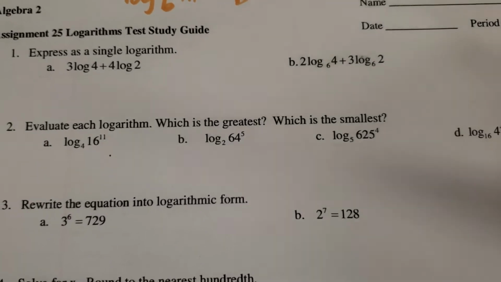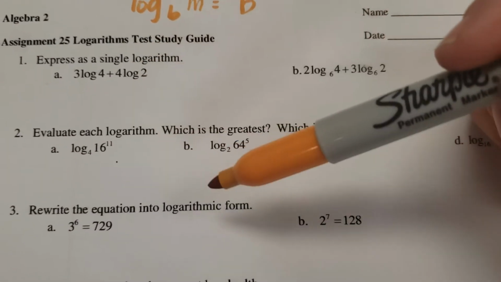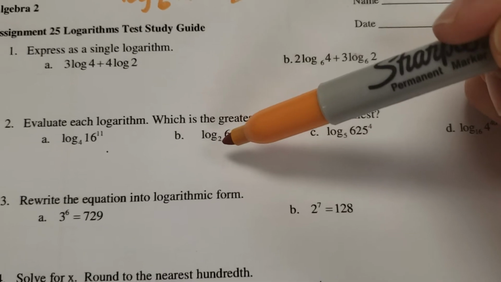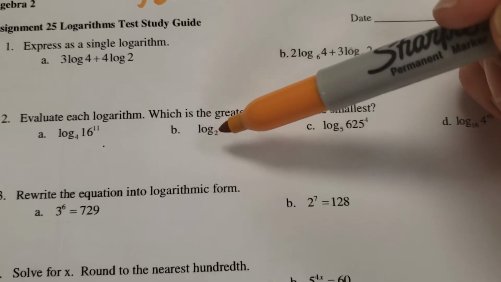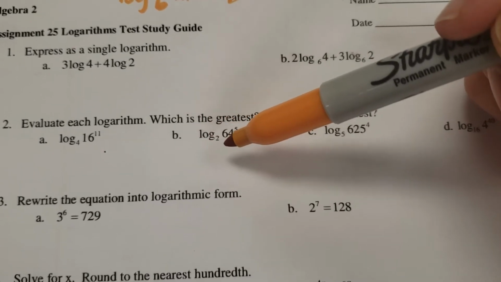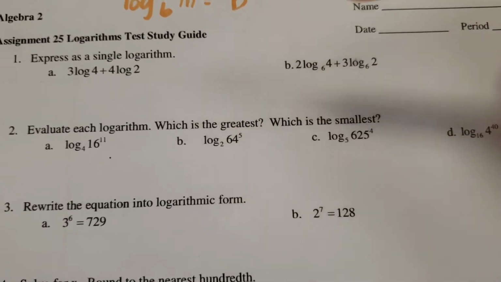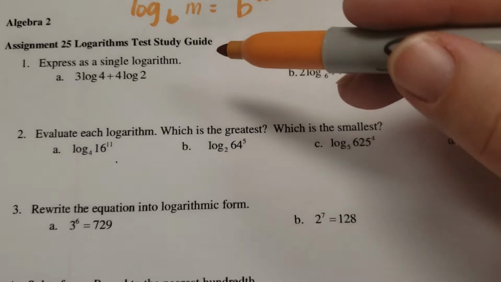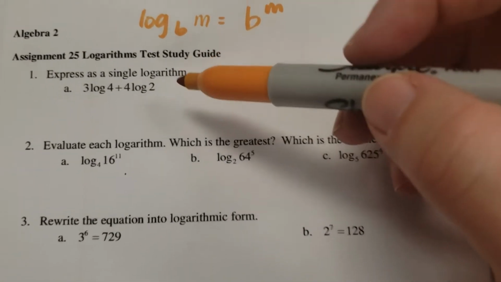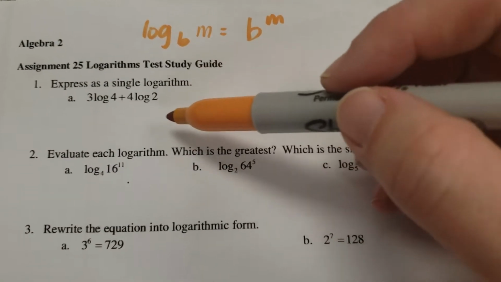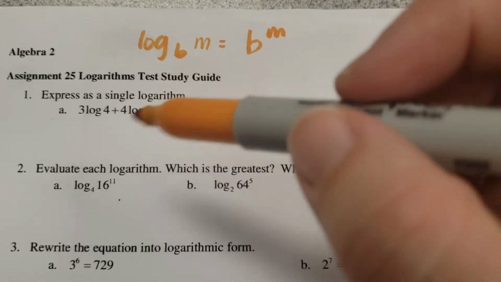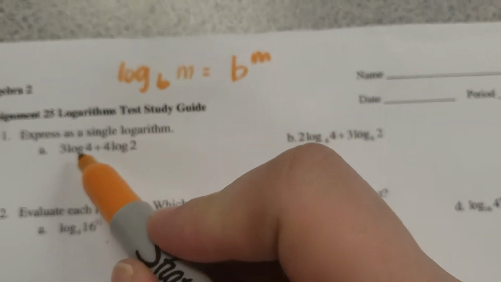So remember, the idea of a log is that you've got a base and then this result here, and the value of a log is the exponent that gets our base to that result. We also have properties of logs that we use. So this first question is asking about using those properties to combine multiple logs into just one.